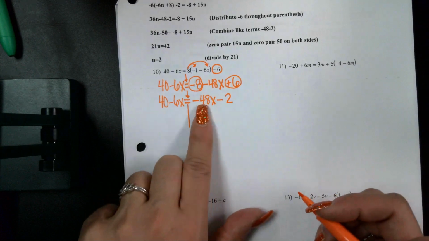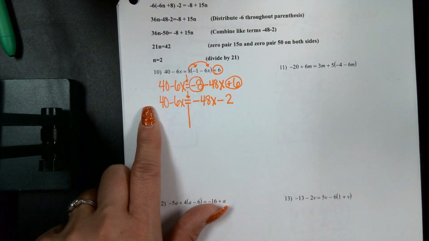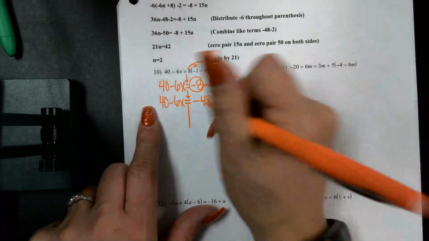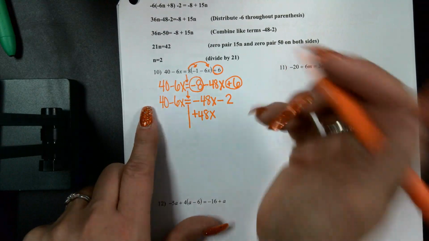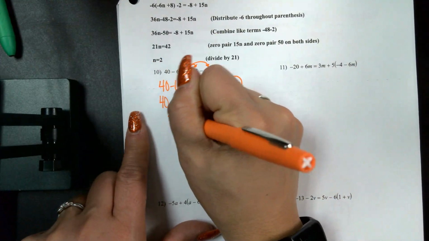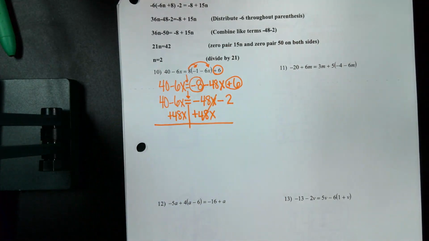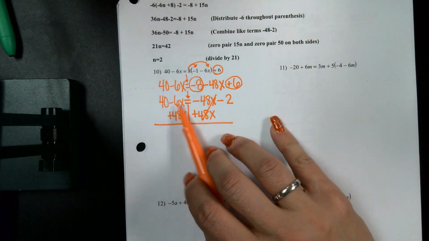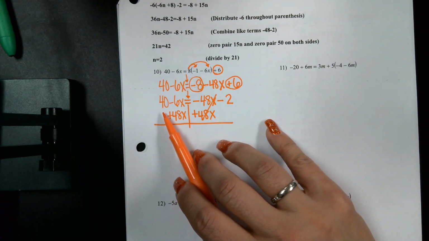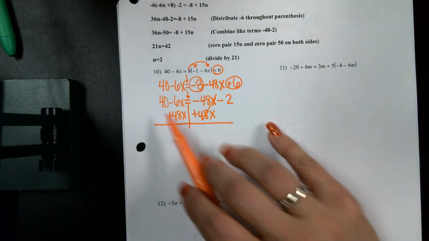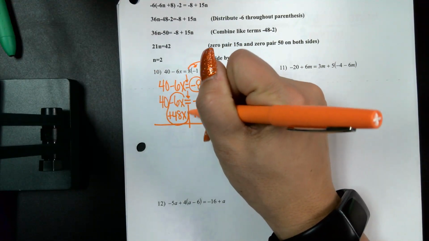So if I want to move this -48x this way, what would I do? I'd add it because it's crossing the line, right? It's going to the other side, and when you do that, you want to make sure you always do the opposite. Now notice where I put it. Notice how I put it under the -6x instead of putting it under the 40. Why did I do that? Because this one doesn't have the x. This is the one it's going to pair up with. Yeah, you're right.